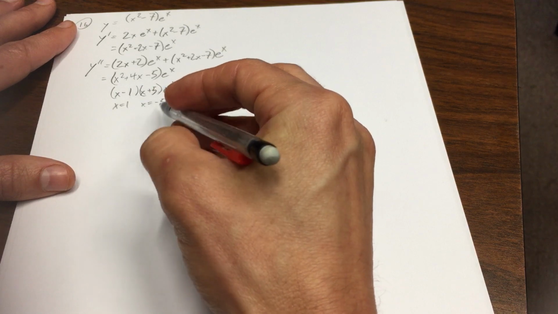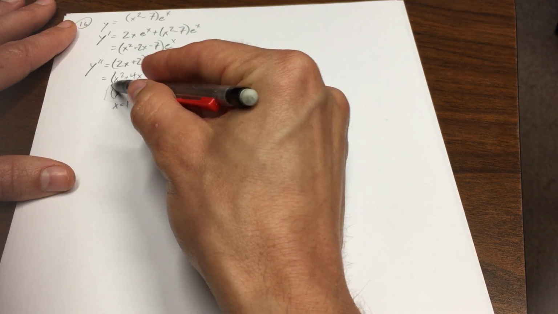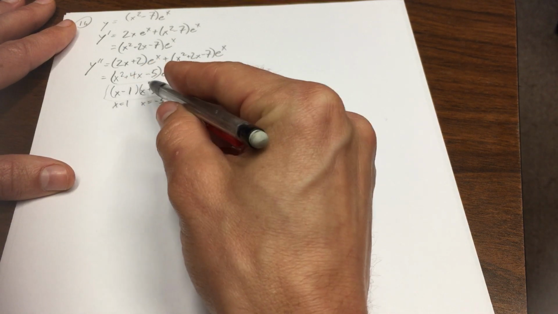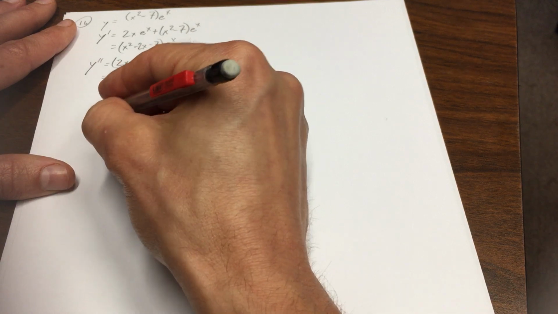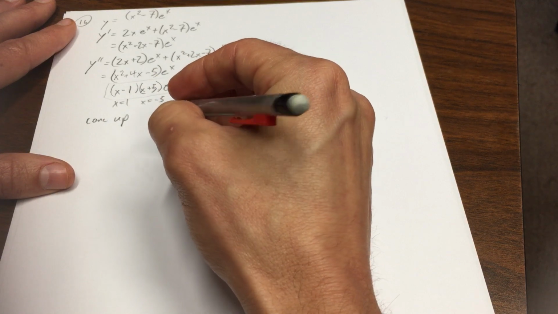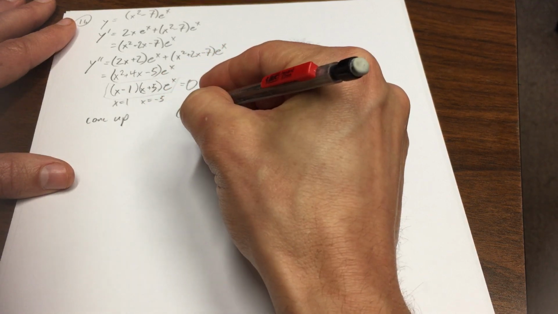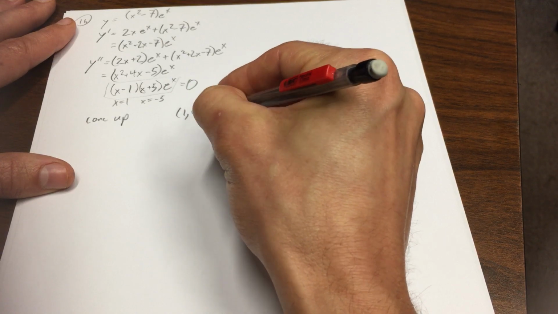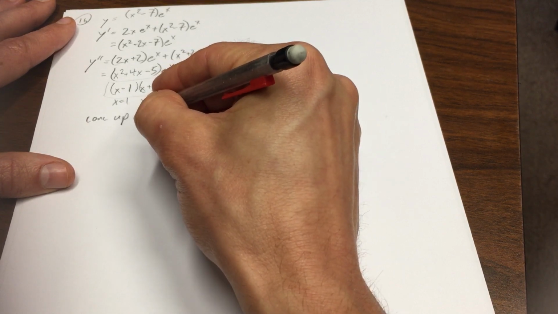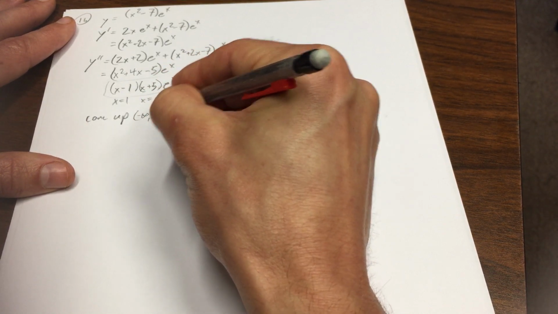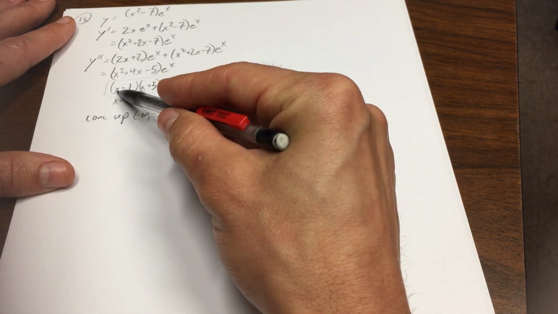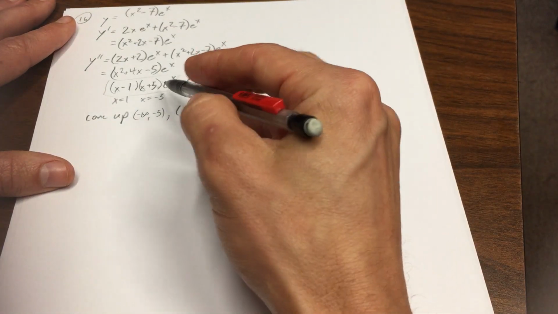So let's see. For this being greater than 0, x would have to be greater than 1. That would make that positive, that positive, that positive. So it's concave up on the interval 1 to infinity. It's also concave up if both of these were negative. So below negative 5, negative infinity up to negative 5, it's also concave up, right? Negative 6, for instance, that's negative, that's negative. Two negatives make a positive.